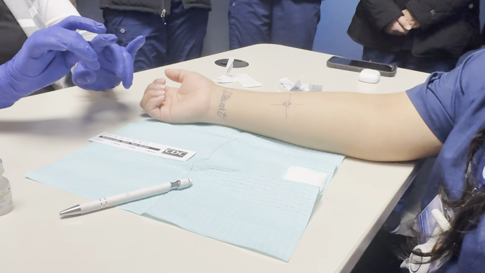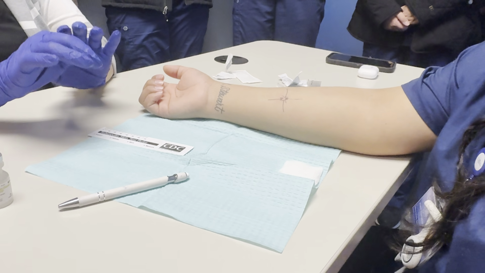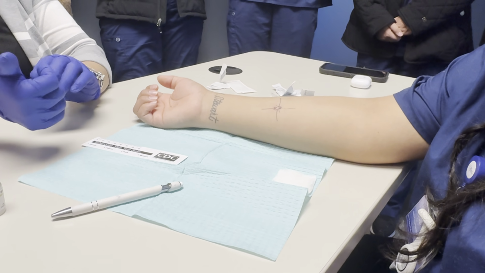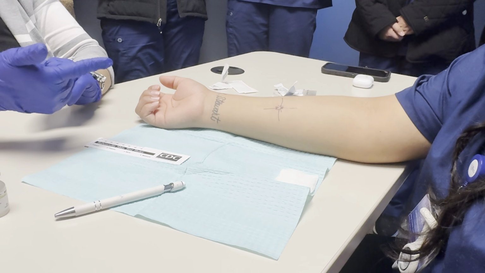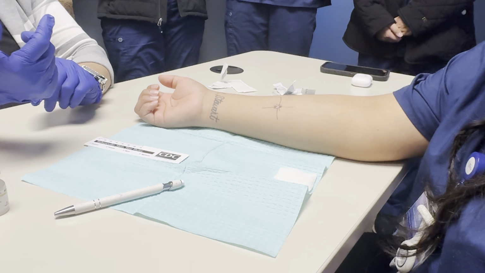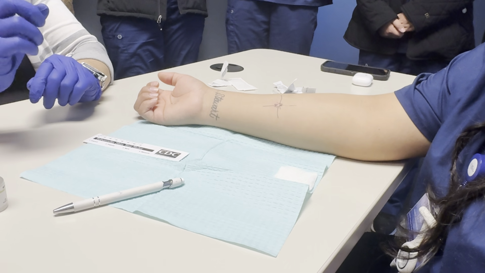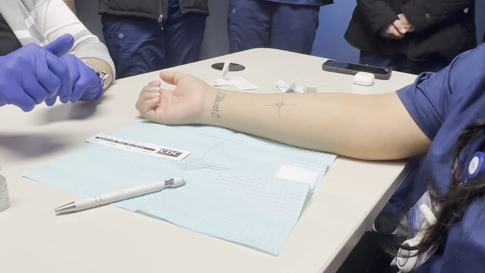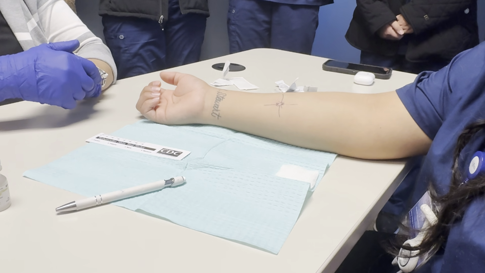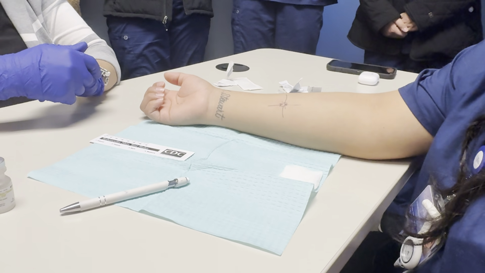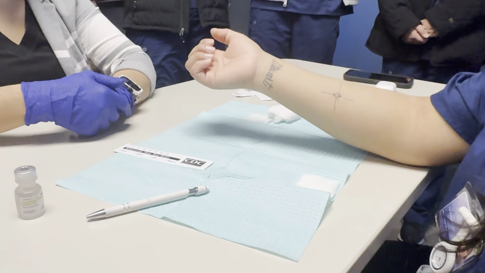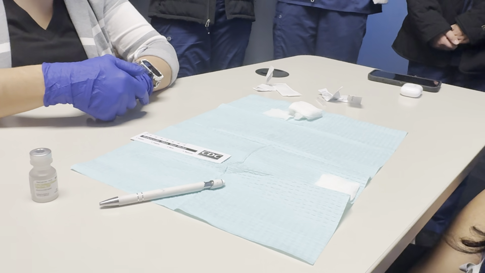So I'm going to document. Patient was here for a TB screening reading. Chart was reviewed, arm was inspected, palpated, measured at 5 mm. Patient had no further question, provider was notified. Okay, and that's it. How was it? You were so brave.